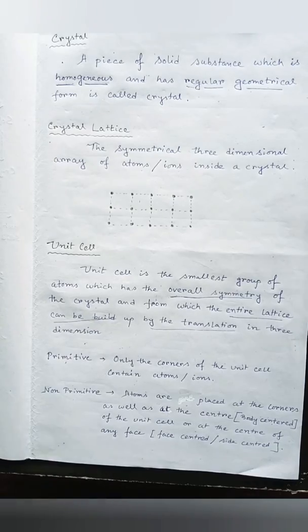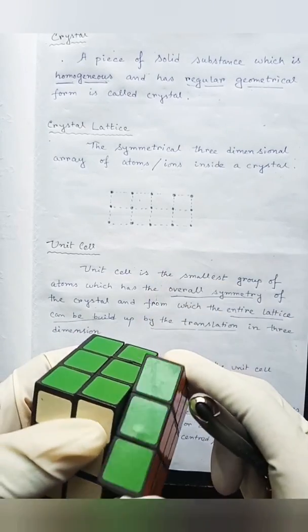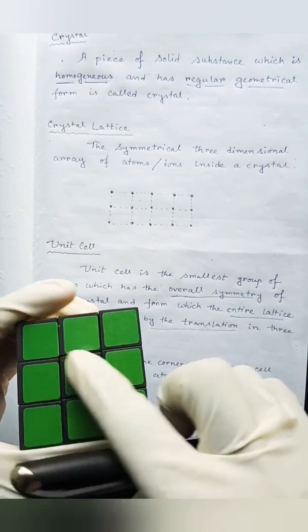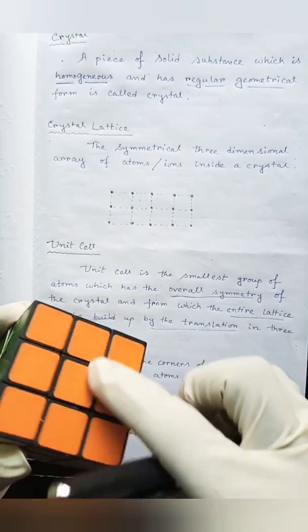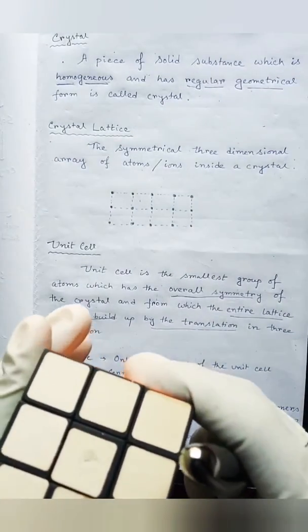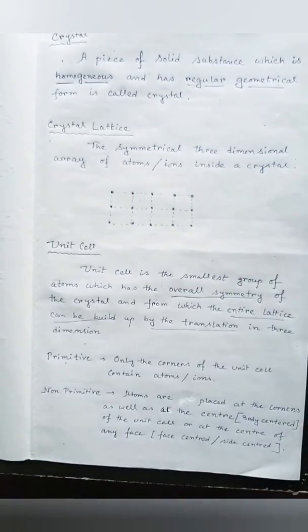We will discuss later in detail. In case of body-centered, inside it there is an atom, and in case of face center, all these face centers have an atom. Though I don't know how to solve this Rubik's cube, I will demonstrate all this with the help of this Rubik's cube.